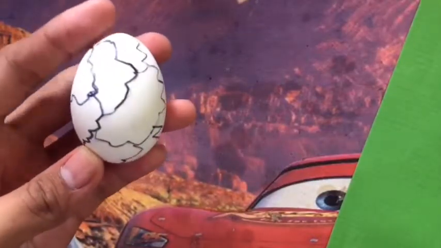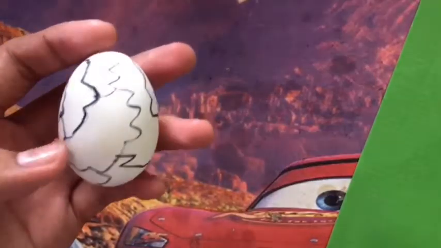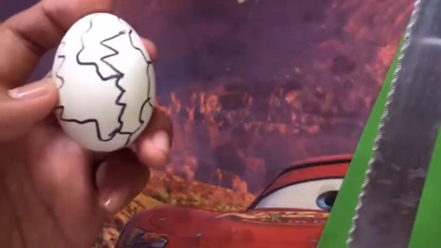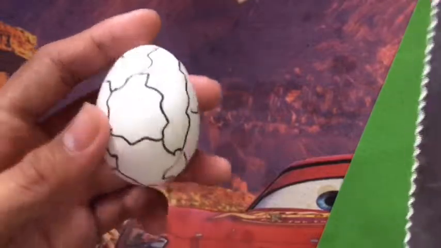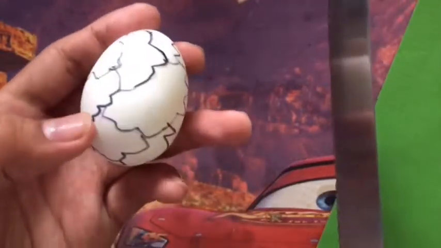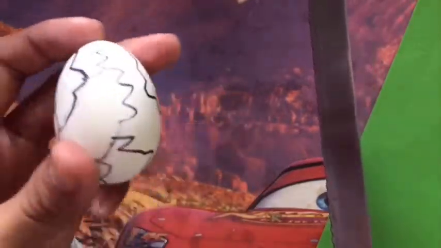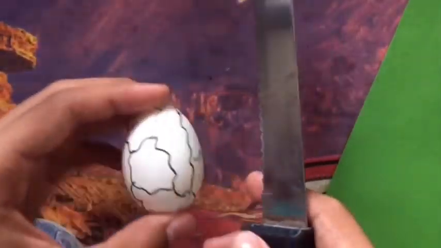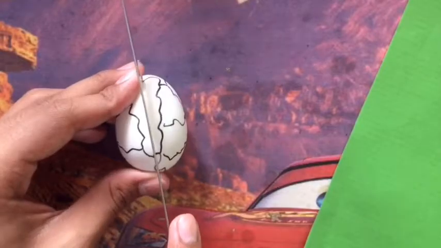So here's the egg, and we need to crack the egg by using a knife. I'm going to use a knife, so be careful in using a knife. All we need to do is to break the egg or the shell. We need to remove it. In my case, I'm going to break it here.